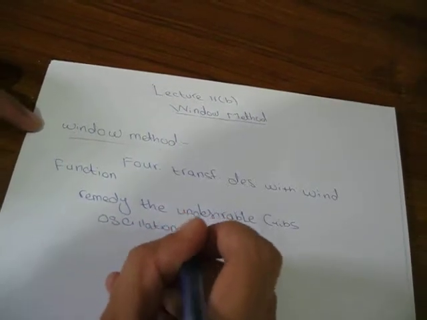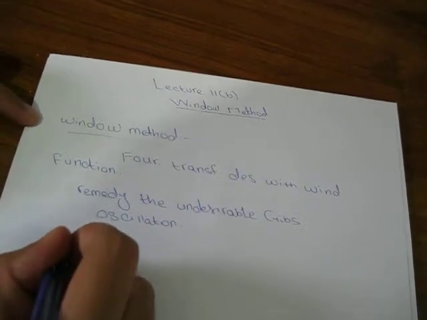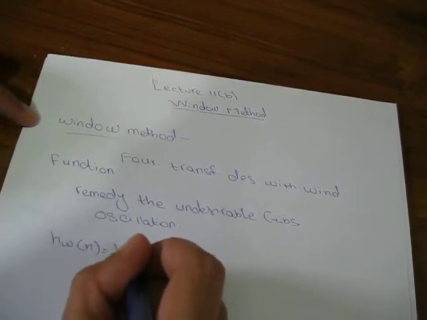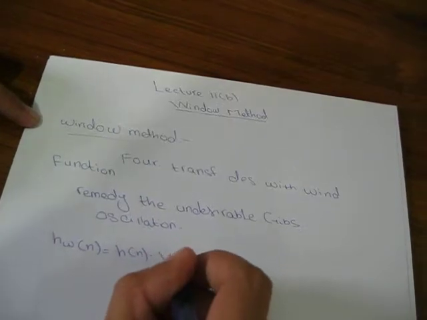Now we will discuss some formulas. HW of n equals H of n into W of n.